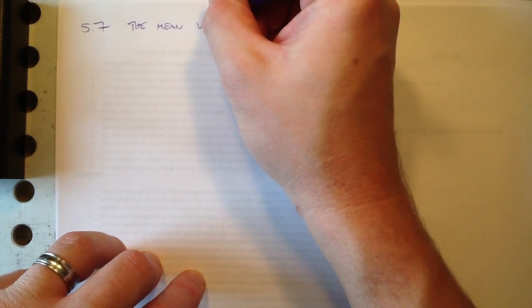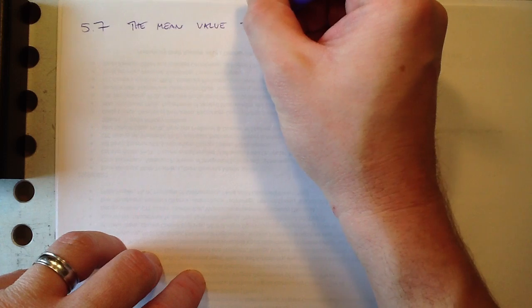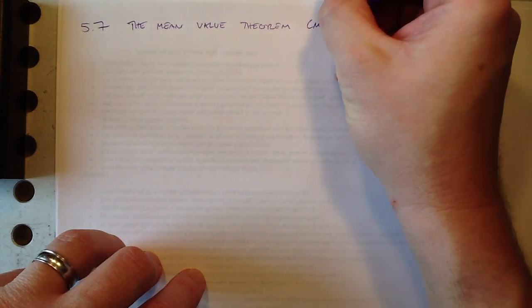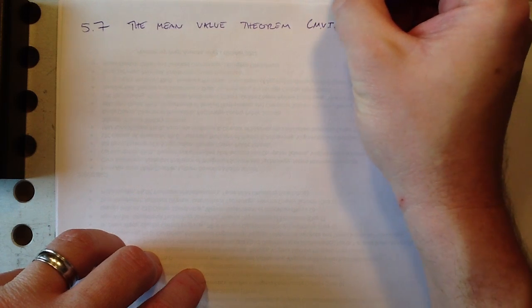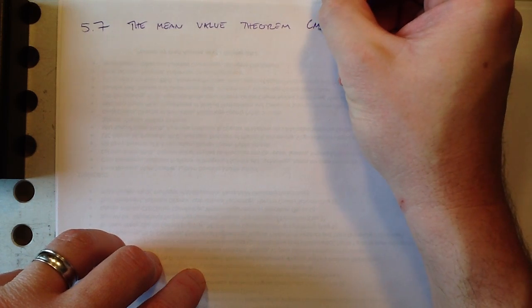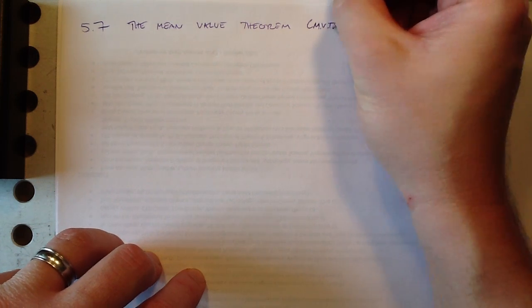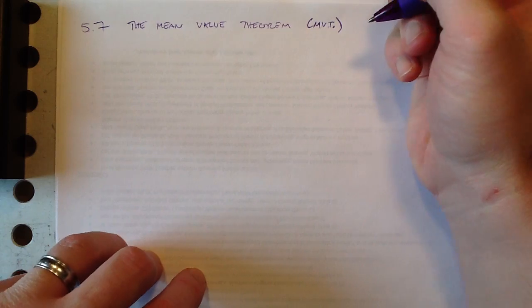This video contains some notes for section 5.7, which is about the mean value theorem, which we will come to refer to as the MVT, not to be confused with the intermediate value theorem, which we already know. You might pause for a second and go back and look that up in your notes if you don't remember what that said.